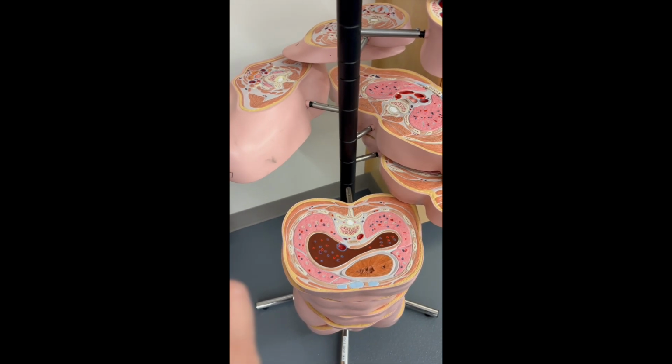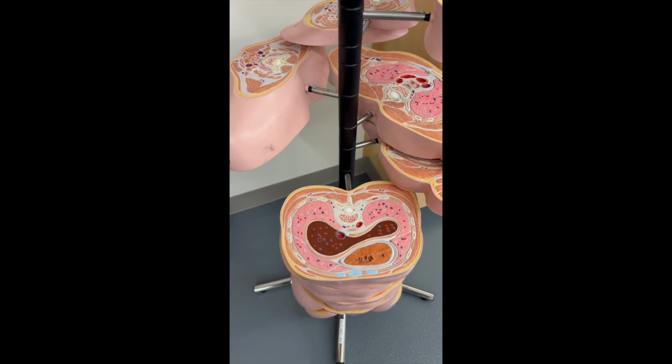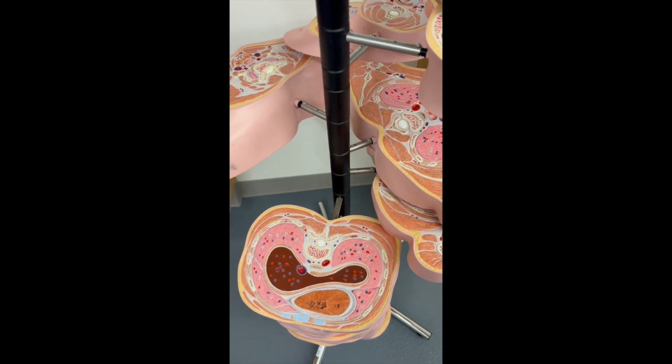And so if you cut it across, again, liver or abdominal cavity in the middle, thoracic cavities on the outside. And that's it for activity 3 in Slice Man.